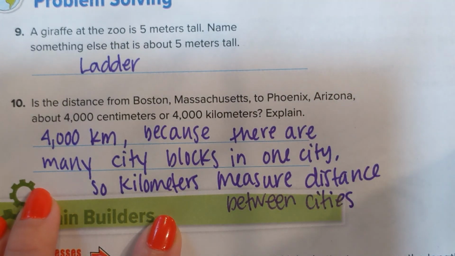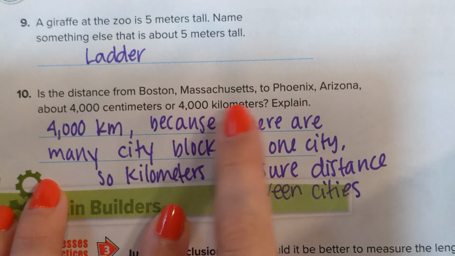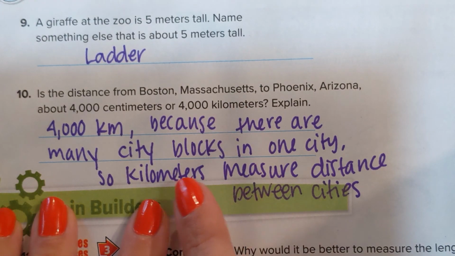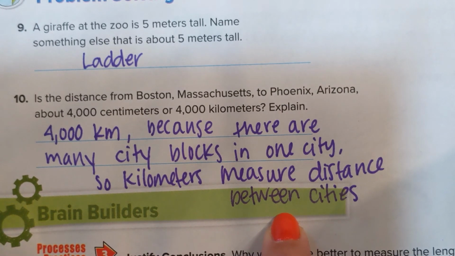To measure across the whole United States or most of the United States, I'm definitely not going to want to use ladybugs. I'm going to want to use something a lot larger than that. So 4,000 kilometers. Because if there's a lot of city blocks in one city, to measure in between multiple cities, we're definitely going to want a larger scale of measurement. Go ahead and take the check. Make sure that you're getting a 4 or a 5.